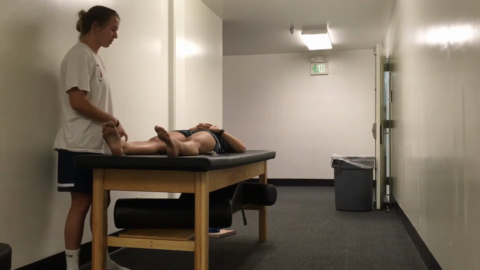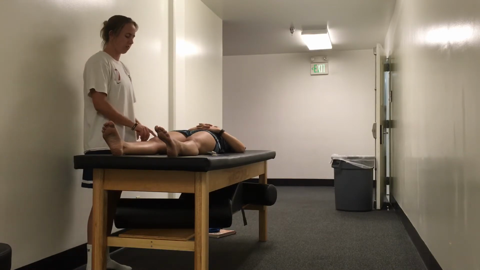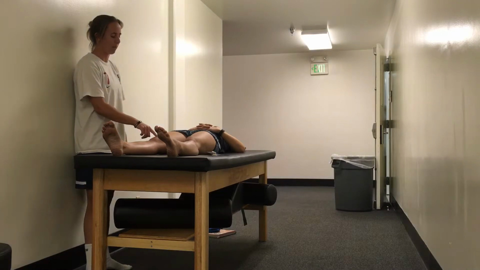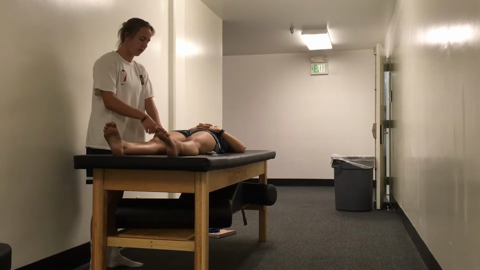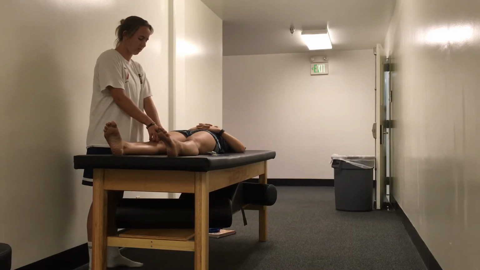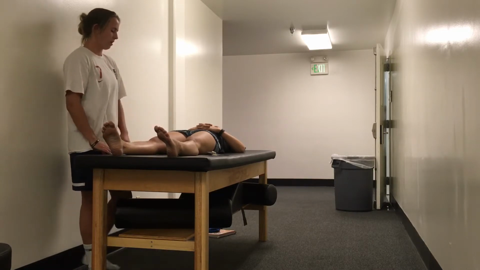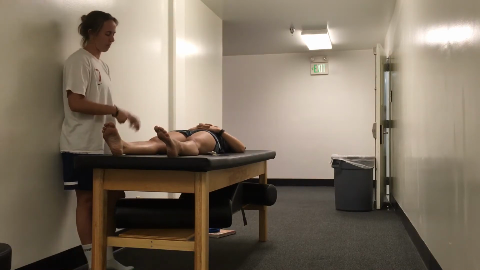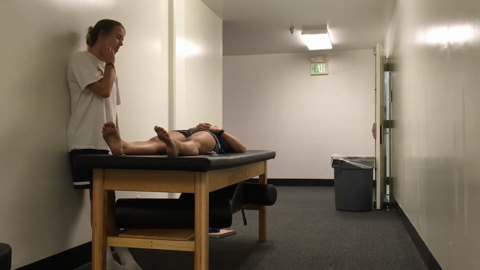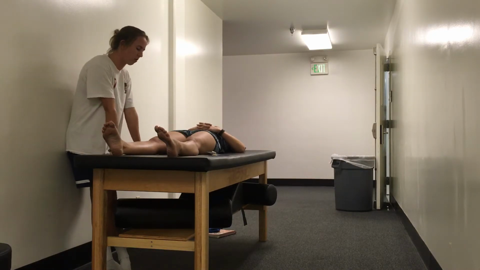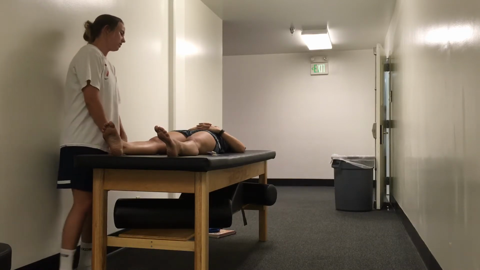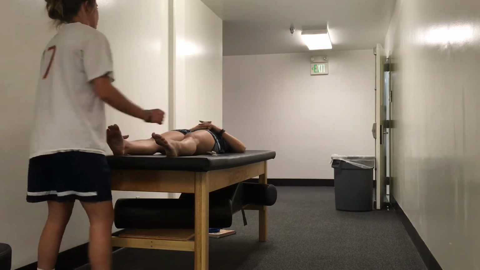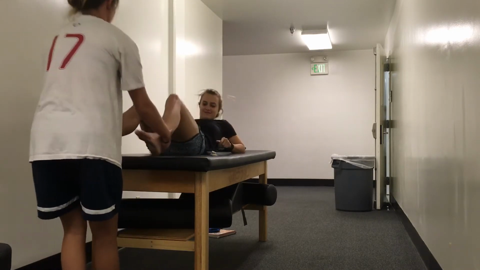Next one would be Clarke's sign. And this one's testing for chondromalacia or patellofemoral pain syndrome. So with the web of your hand, you're going to compress their quadriceps tendon. The other hand, you're going to compress the patella against their femur and then ask them to contract their quad. And this one, pain or feeling popping or cracking would be a positive sign of possible chondromalacia or patellofemoral pain syndrome. Next one would be for the medial synovial plica.